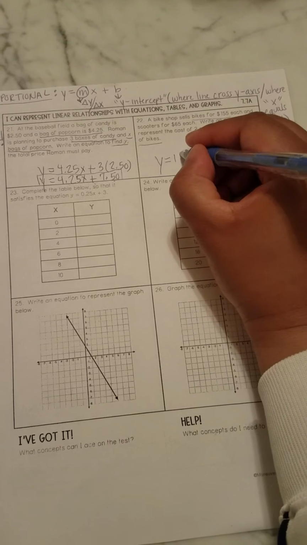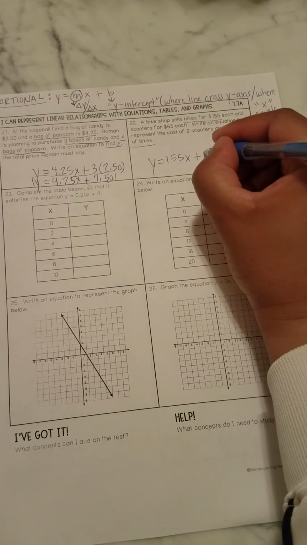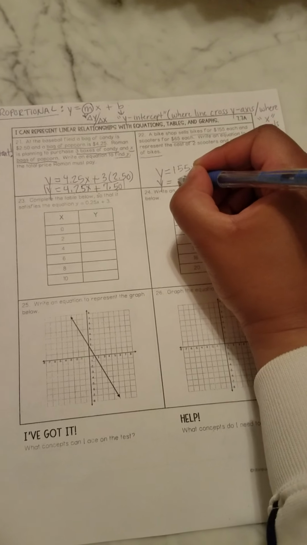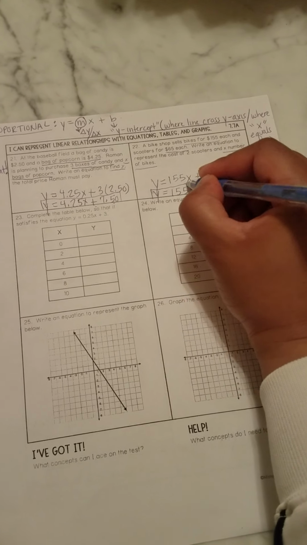So it's going to be 155 going with our X because that's for bikes, plus, and then you have 2 scooters. That is $65 each, so multiply that by 65. Just take care of this calculation, 2 times 65. So we're going to rewrite it: y equals 155x, which is good to go as it is, plus 2 times 65, and you will get 130.